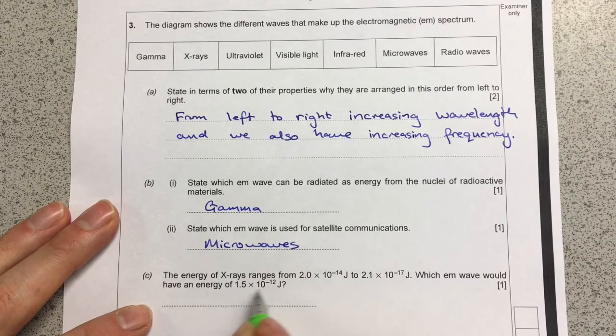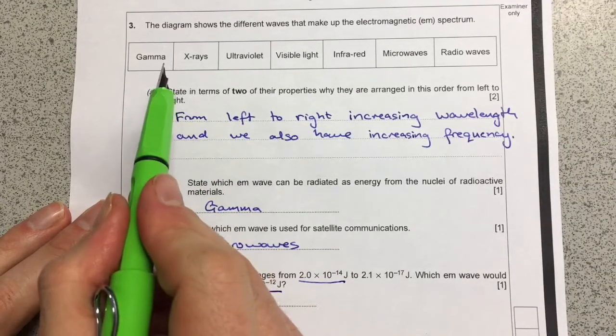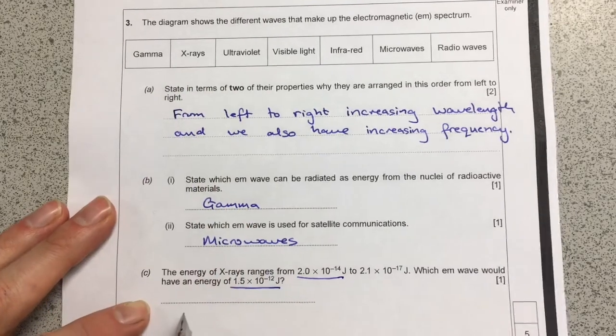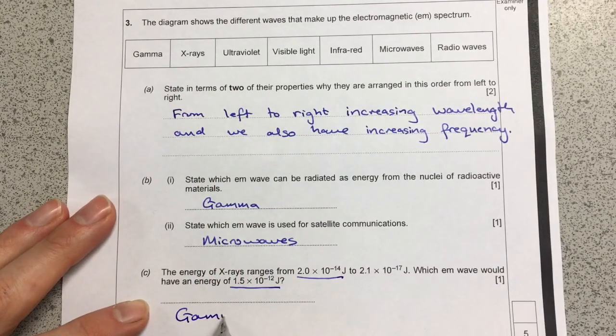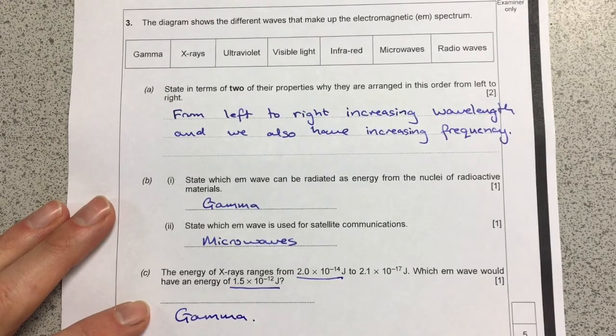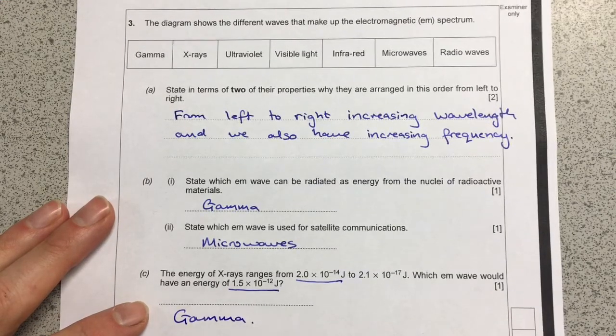Now the important thing is realizing that this one is bigger than that one. So there's only one thing on the grid that has bigger energies than X-rays. So that is going to be gamma down here. Okay, nice, simple, recall-based question. Not much skill on display, but if you don't know your content, if you don't know your knowledge, it's going to be a really difficult question for you to do. I hope that's been useful for you today.